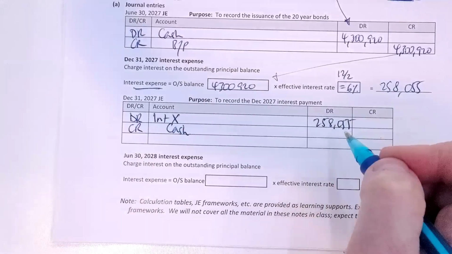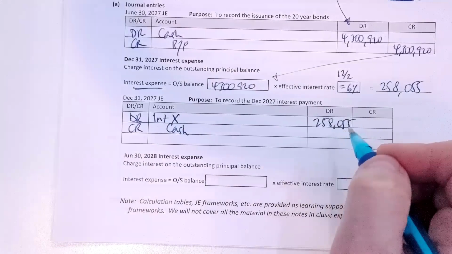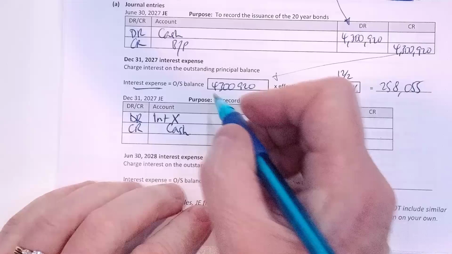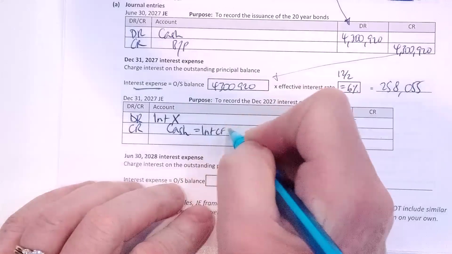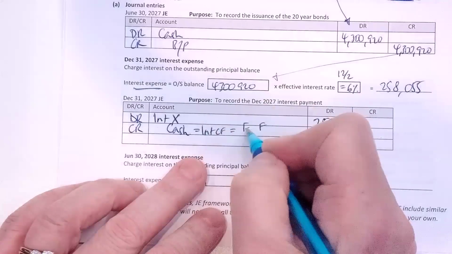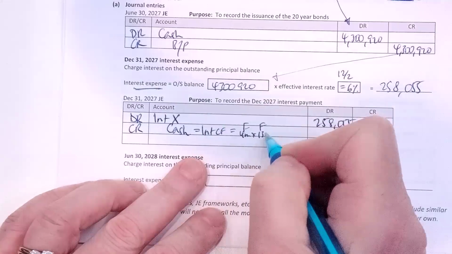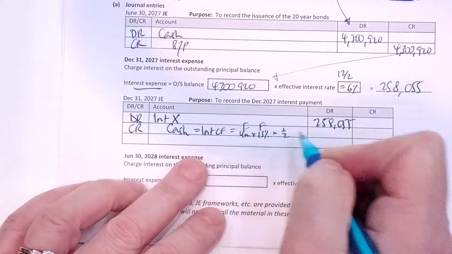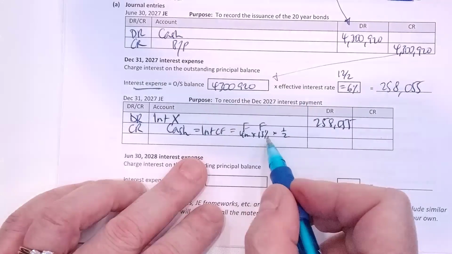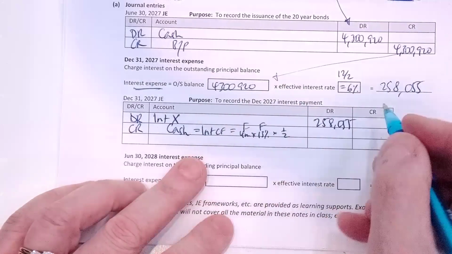Ruby, was that you? Good. Because it's the interest cash flow, right? Which is face times face, which is 4 million times 13%, but it's semi-annual. That's 520 times 1/2, 260.